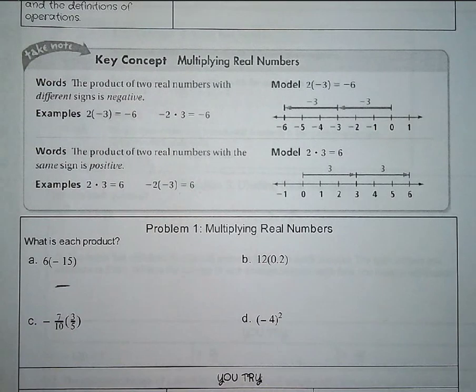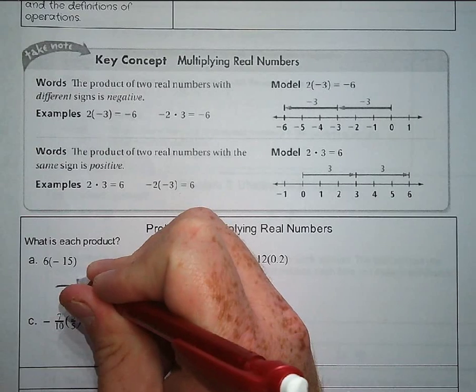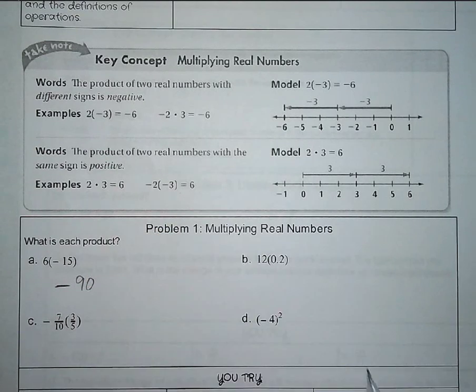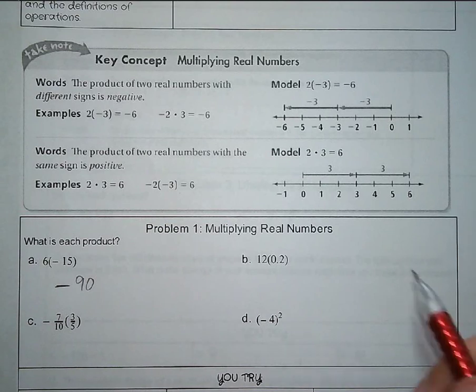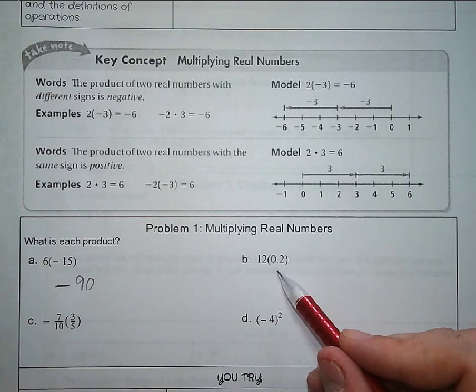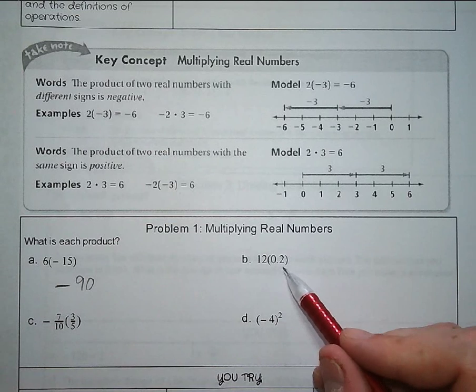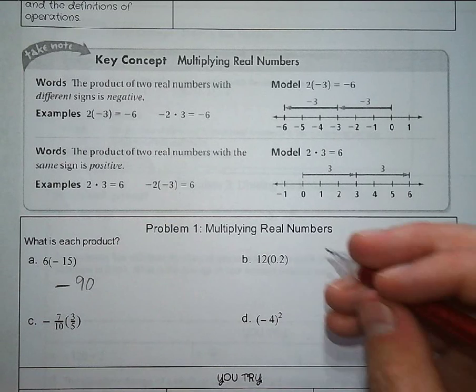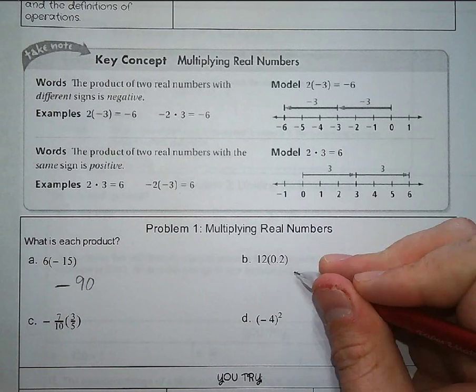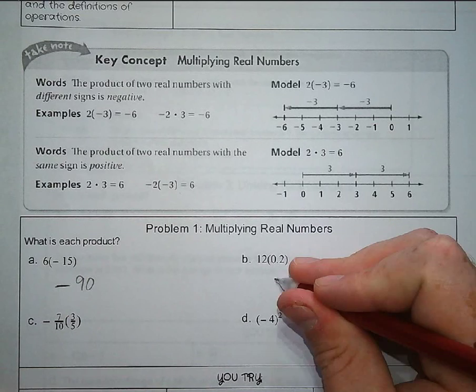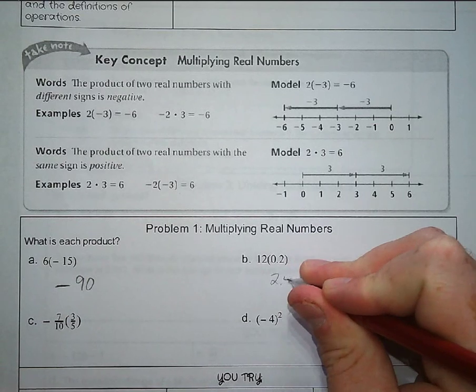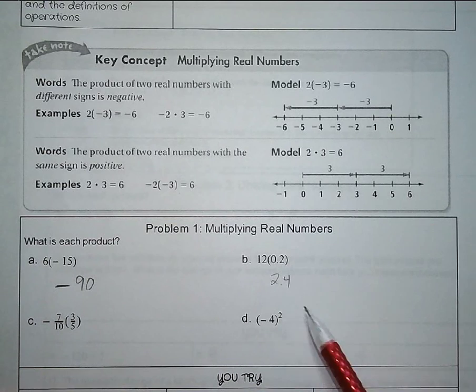And 6 times 15 is 90. Next up, we've got 12 times 0.2. When we multiply that out, these are the same signs, and it is going to be 2.4.